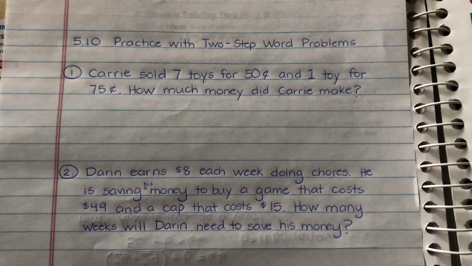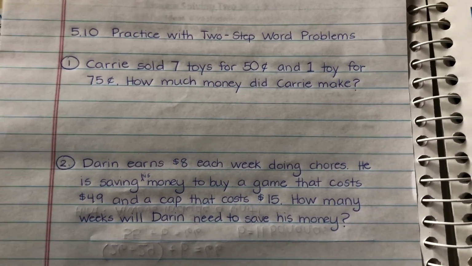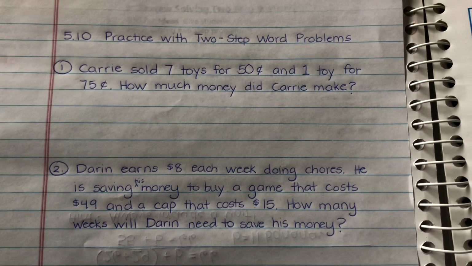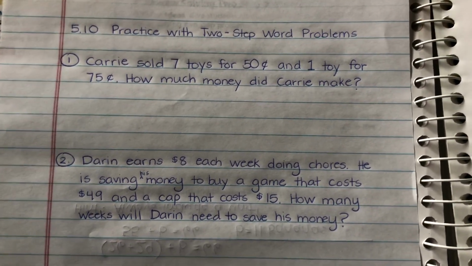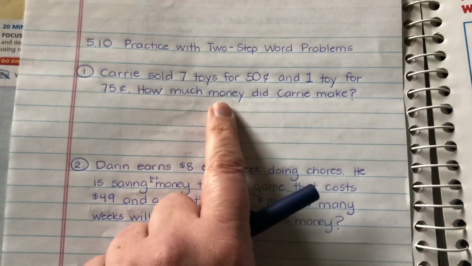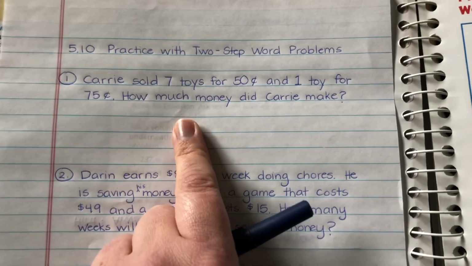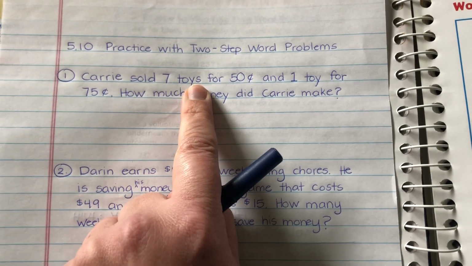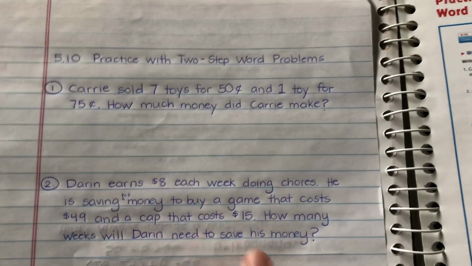So number one says, Carrie sold 7 toys for 50 cents and 1 toy for 75 cents. How much money did Carrie make? So there's really two ways that you could set up this problem. We don't really have a variable except the total. So we don't have a variable at the beginning of the equation. We do know that she sold 7 toys for 50 cents, okay, and 1 toy for 75 cents.